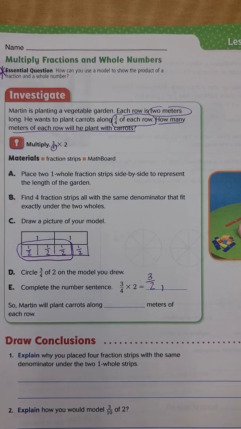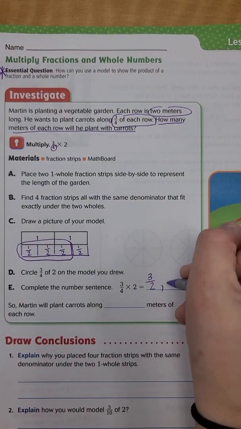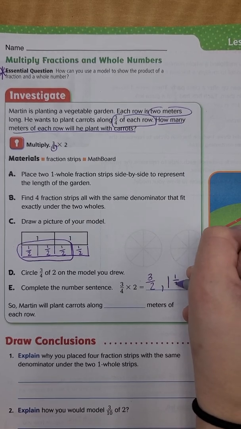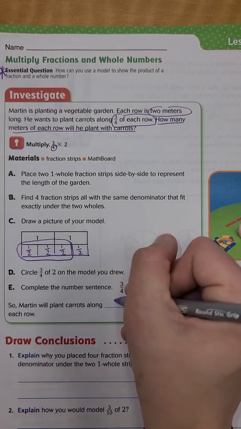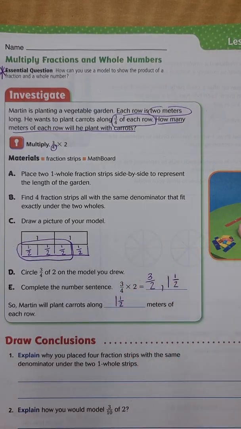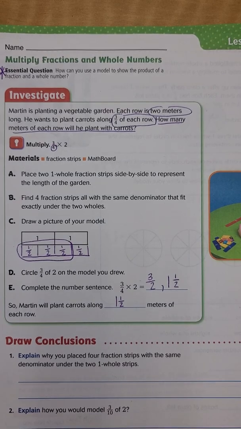But we don't want to leave it as 3 halves. We want to reduce that fraction. So I know that 2 will go into 3 one time with 1 left over. So it would be 1 1/2. So Martin can plant carrots along 1.5 meters of each row.